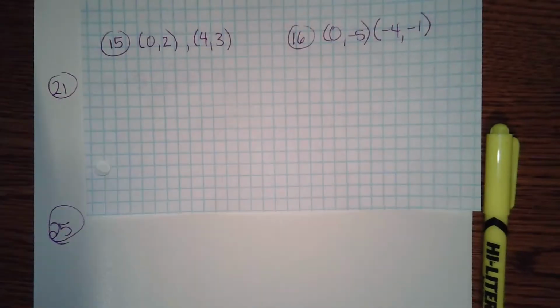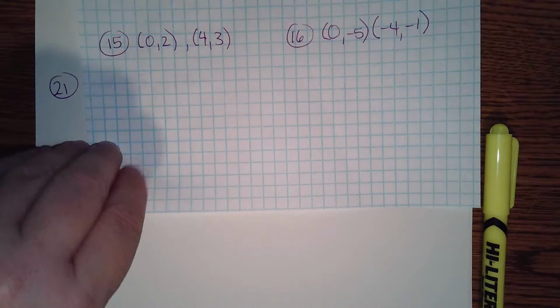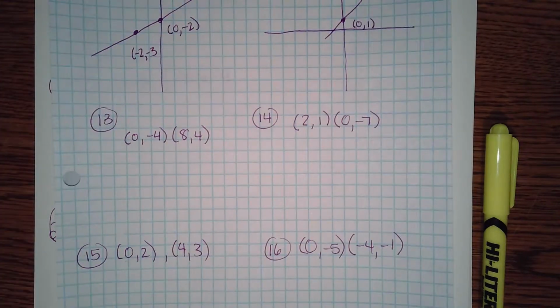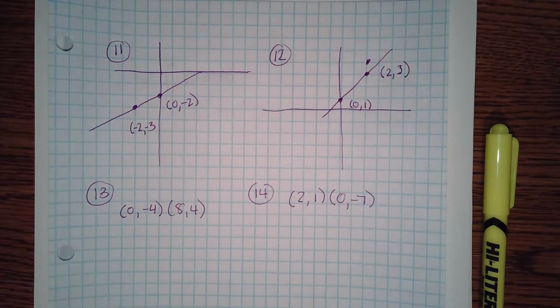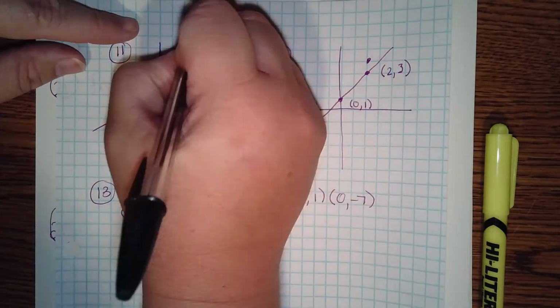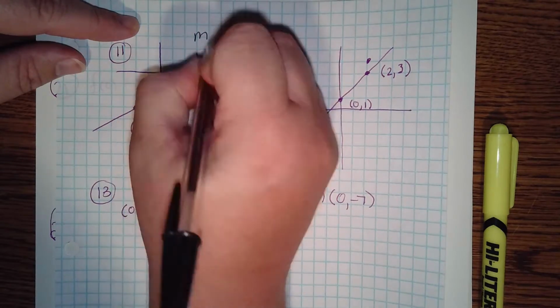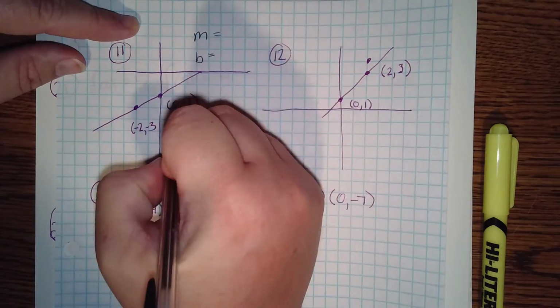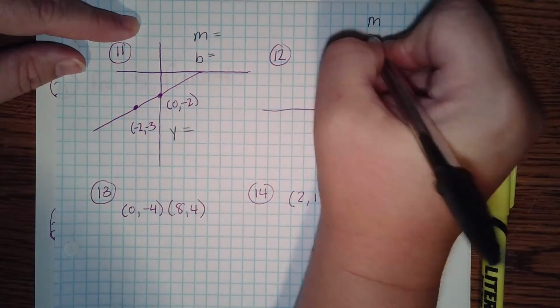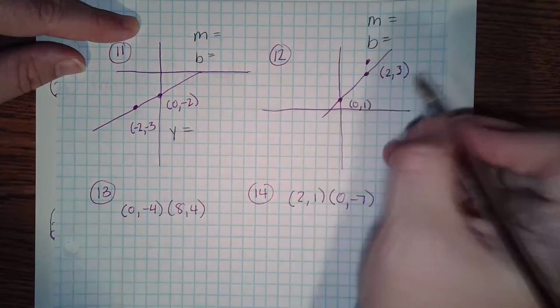So 11 and 12, if we look at those two, you're going to find for number 11, we are looking for the same things. Now, I apologize for number 12 having an extra dot. I got a little distracted when I was graphing, believe it or not. So let's look at this. The first thing we're going to do, like we said before, is get m and get b, and then write our equation.